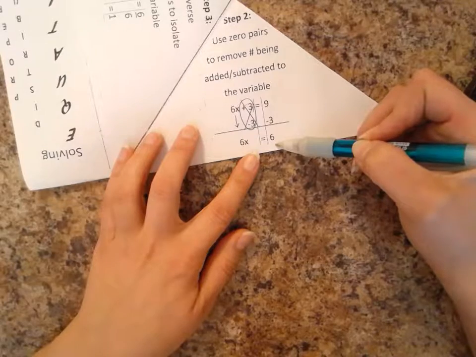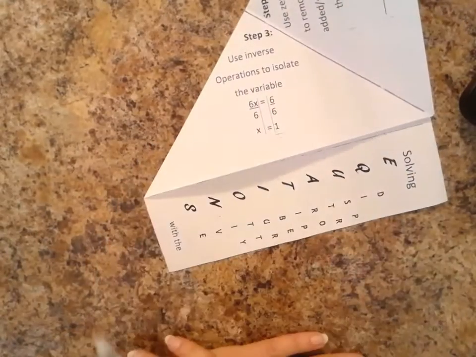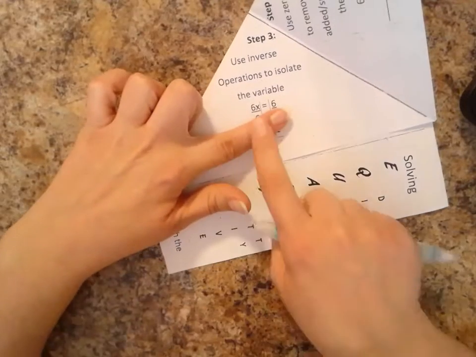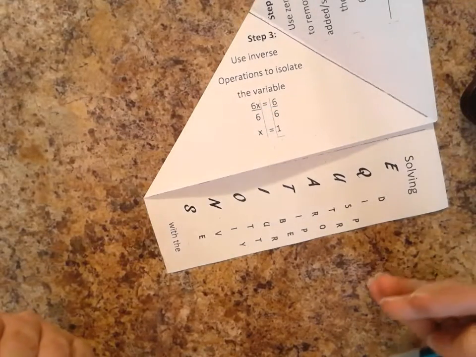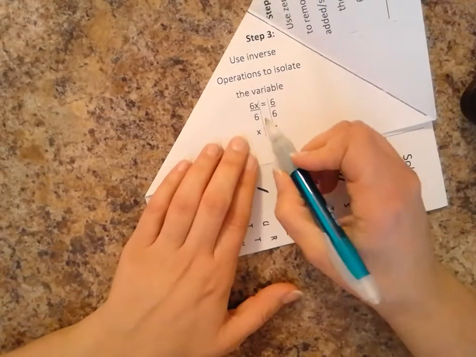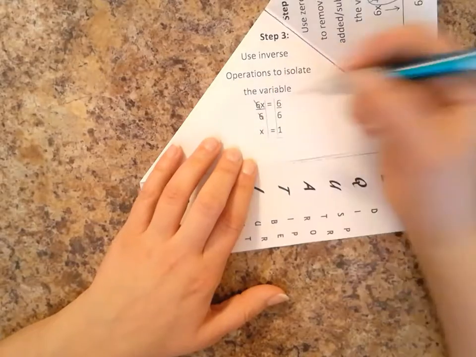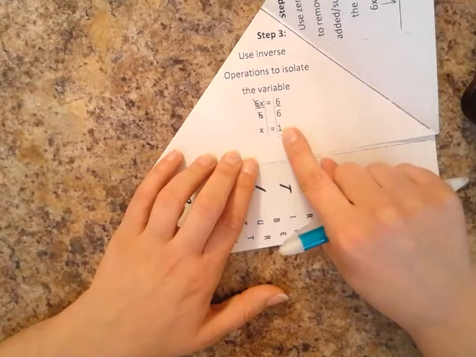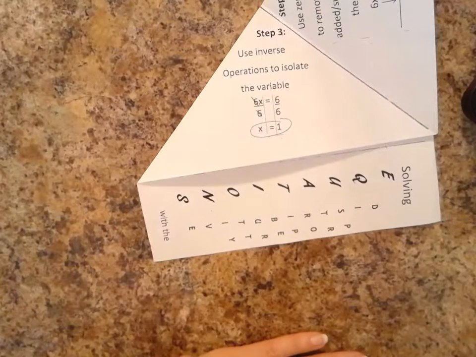which is 6. Step 3 is we're going to use the inverse operations to isolate the variable. In this instance right here, we have times 6. The opposite or the inverse of times 6 is divided by 6. So we're going to go ahead and divide both sides by 6. 6 over 6 simplifies to 1, and 6 over 6 simplifies to 1. So our answer is going to be x equals 1.